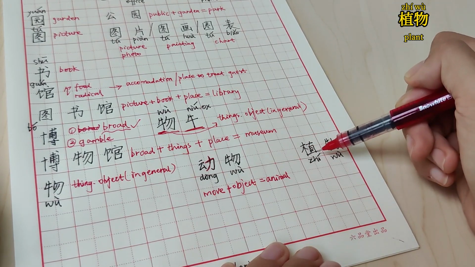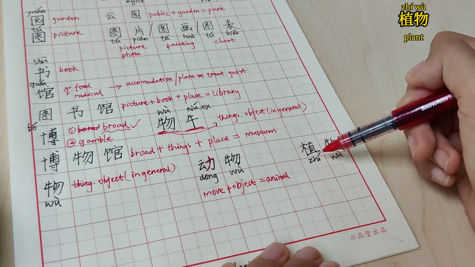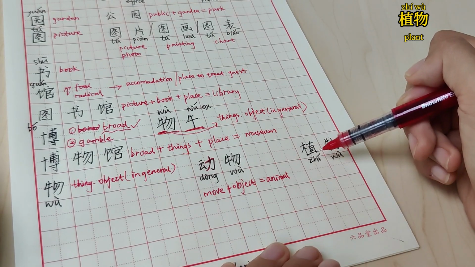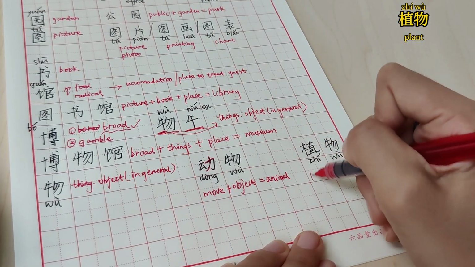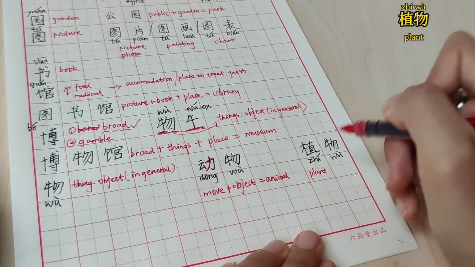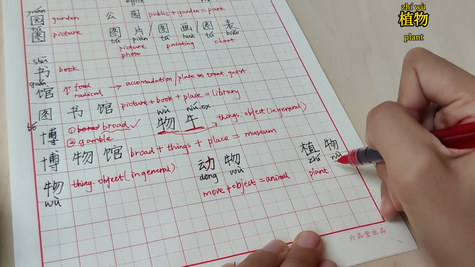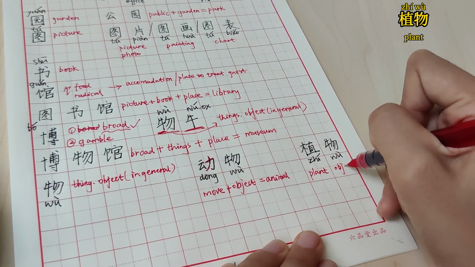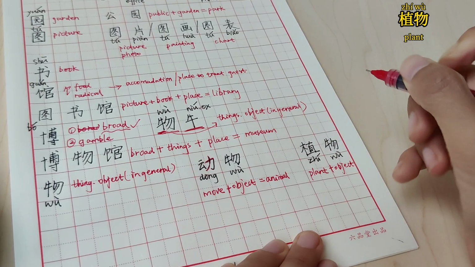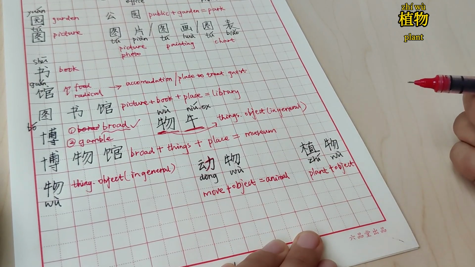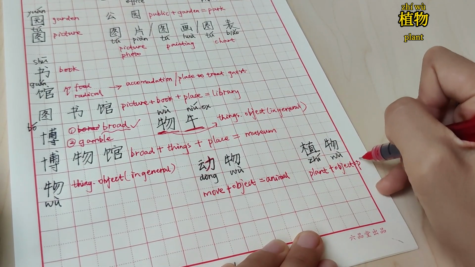So 植 has something to do with tree, and that is plants. It's a very broad, abstract concept. And 物 is object or thing. So plants, object, that would be just plants.